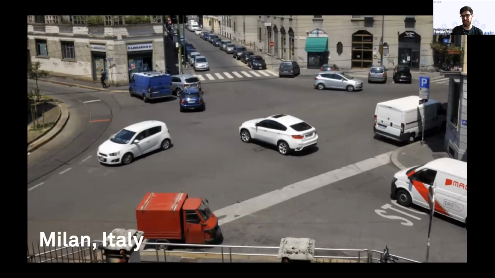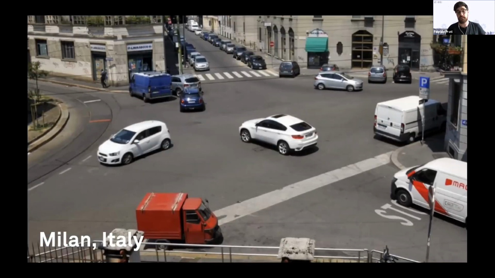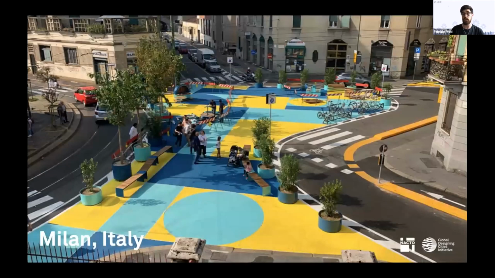And this is a project from Milan. Systematica has one of the main offices there. And from this program that Andrea was mentioning before, which is Open Squares, this is how we transform this space in front of a school from a space completely car-dominated, unsafe, and unpleasant for children and caregivers into a space where people can actually stay, enjoy, and be safe.